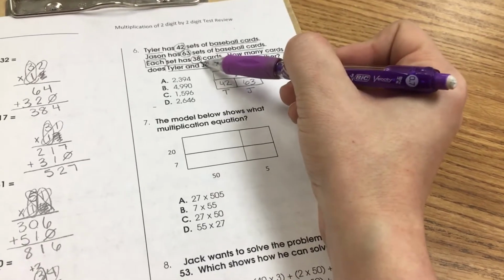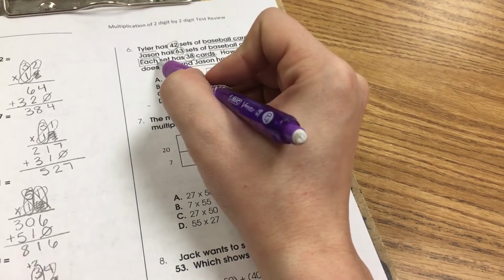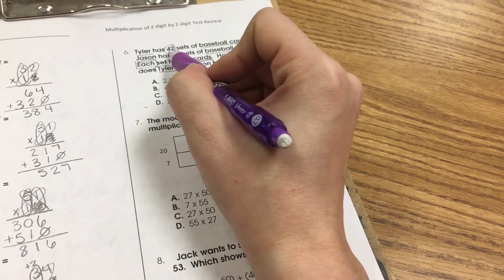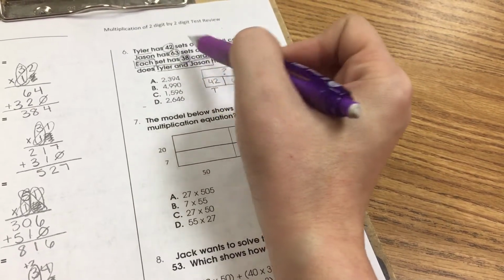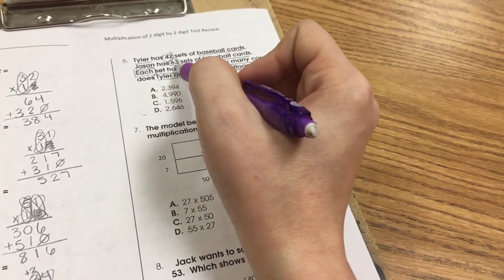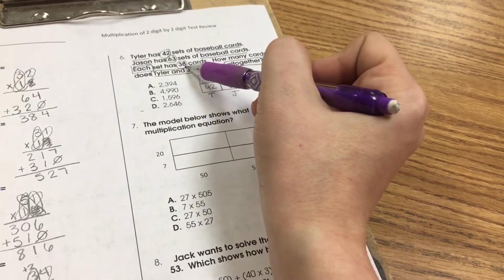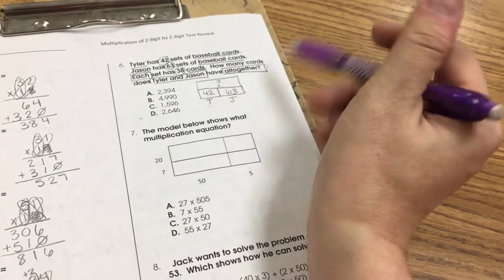However, what are we going to do with this 38? Well, one set has 38 cards. Well, if Tyler has 42 sets, then we would have to multiply 42 times 38. And then Jason has 63 sets, so we would have to multiply 63 times 38. So actually, our tape diagram is going to have to change.